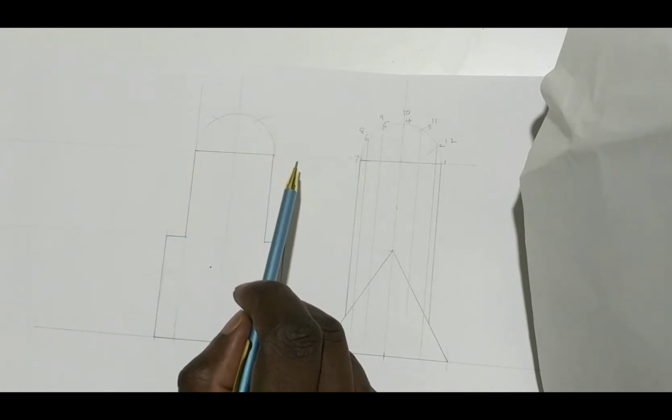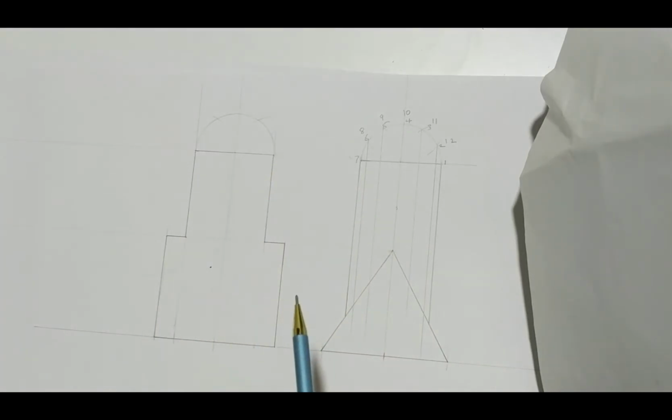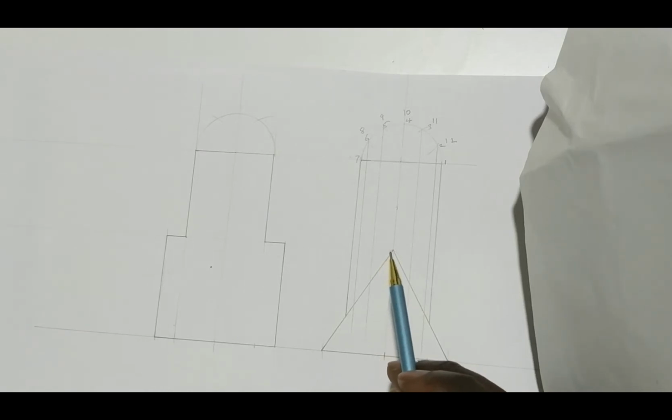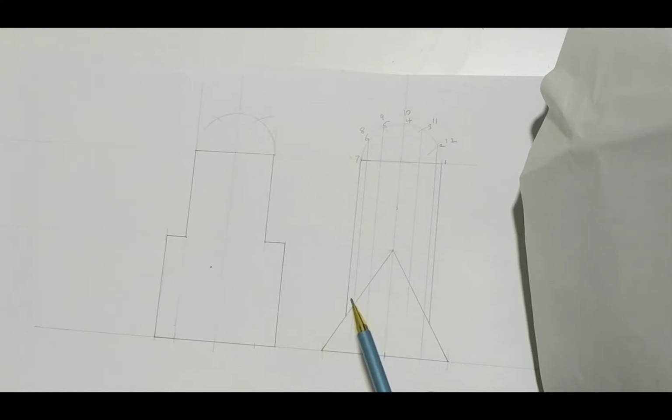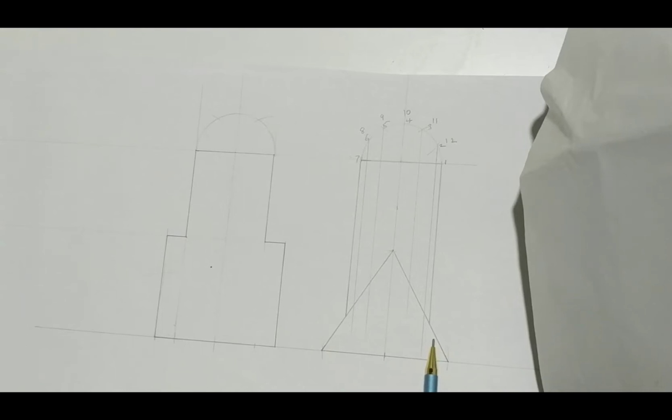Now, how are we going to place 4 and 10? This goes back also to the isometric projection, or the isometric drawing. The direction of view also matters a lot.